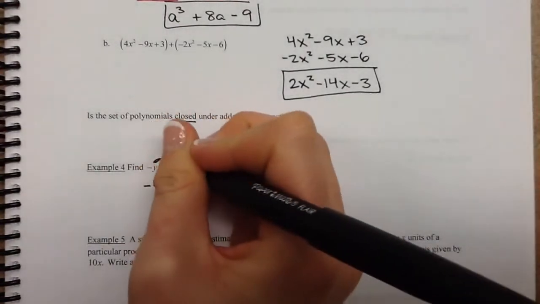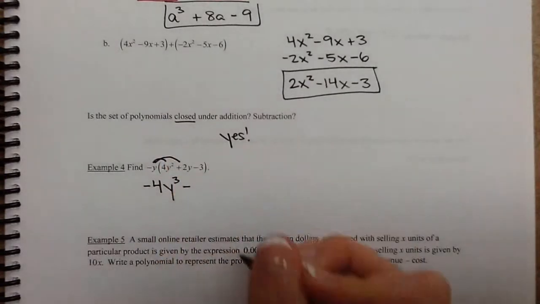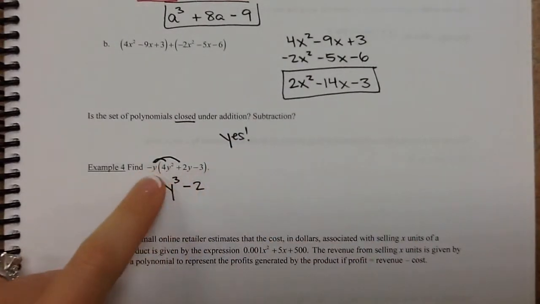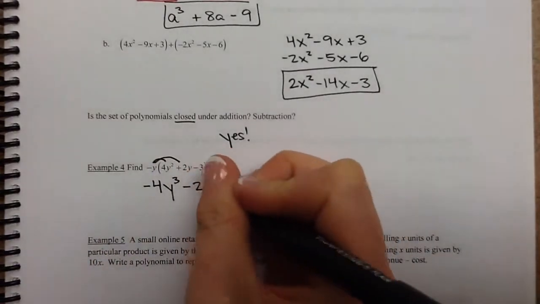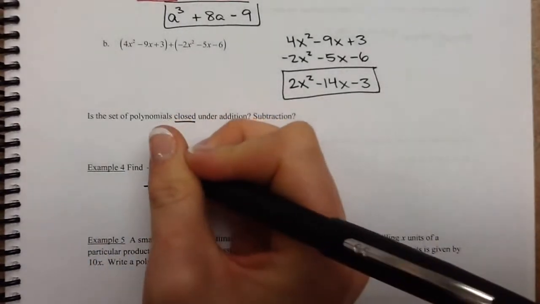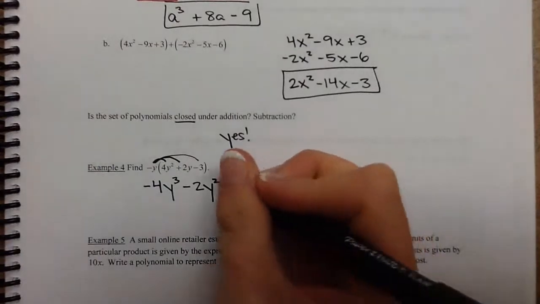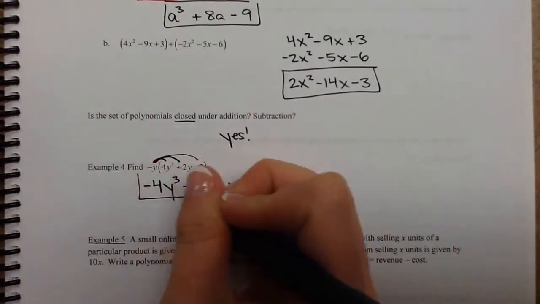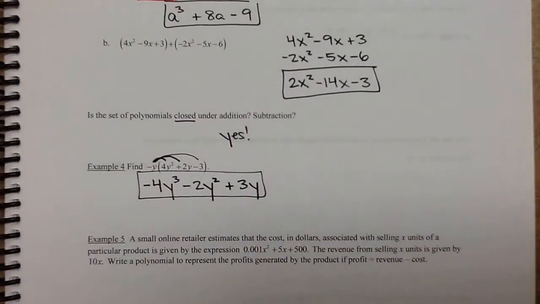Okay, then distribute the negative y here. I know it's going to be negative. I have the 2 from this term right here. And then y times y, I add the exponents together, and I get y squared. And finally, negative y times negative 3. The negative times negative makes it a positive, and it's just 3 times y. So that would be your final answer. And now notice that is, again, still a polynomial.